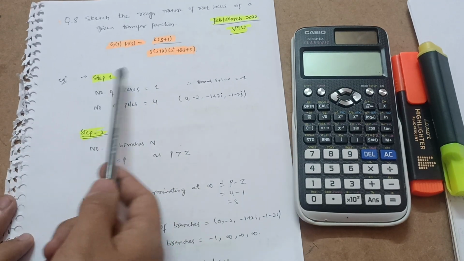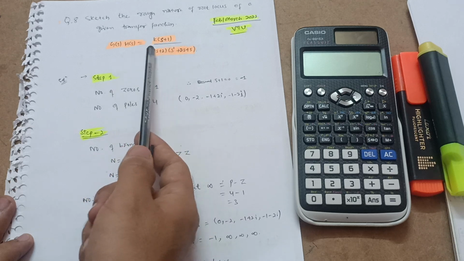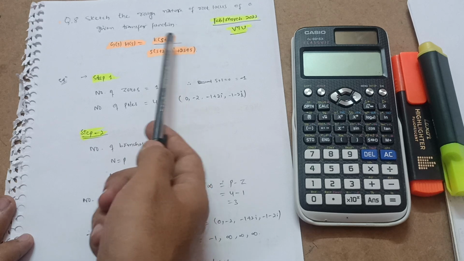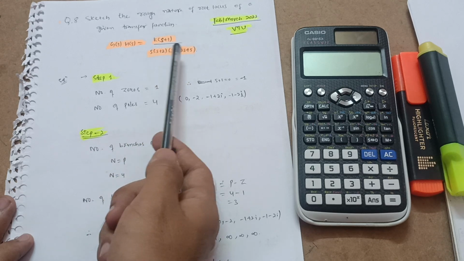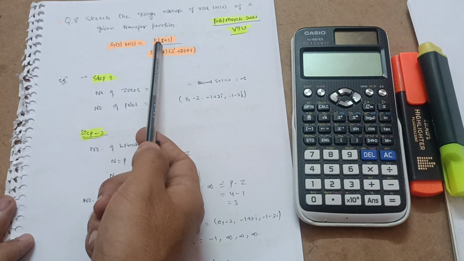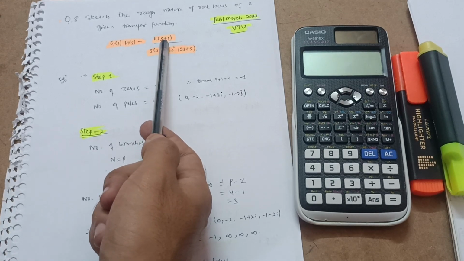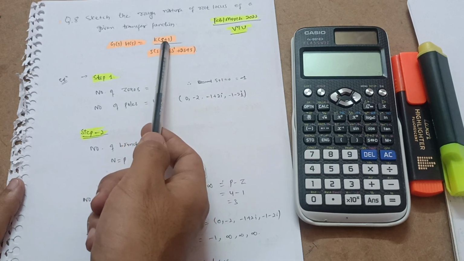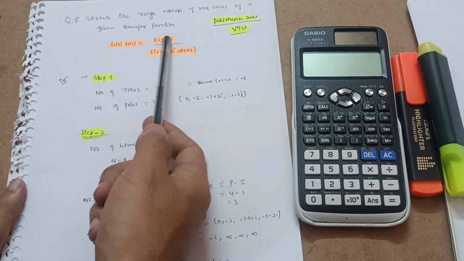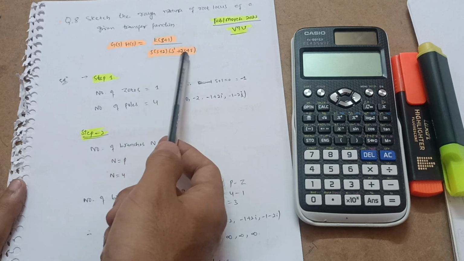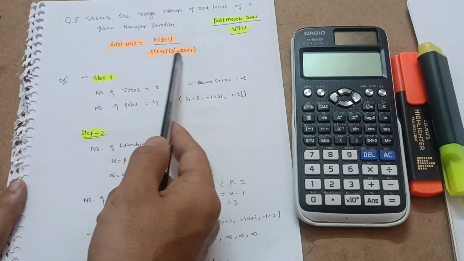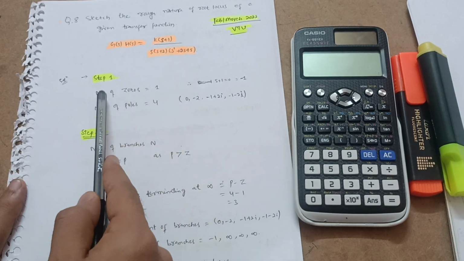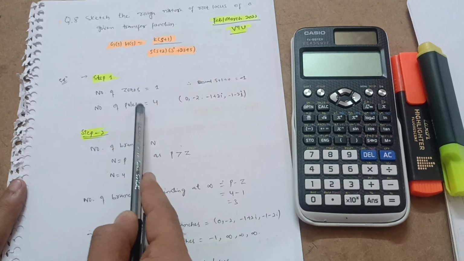Okay, so step one, you already know you have to calculate the number of zeros and number of poles. The terms in the numerator are called the zeros, the terms in the denominator are called the poles. In this particular function, one zero is present, that is s+1. In the denominator, we have a pole at origin, a simple pole, and complex poles. So number of zeros is equal to 1, number of poles is equal to 4.